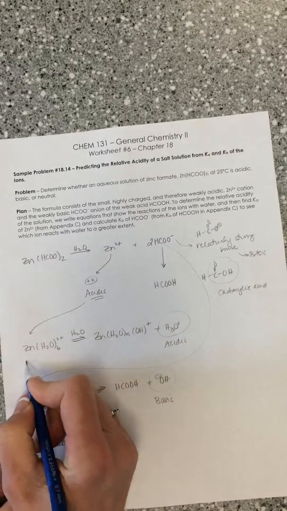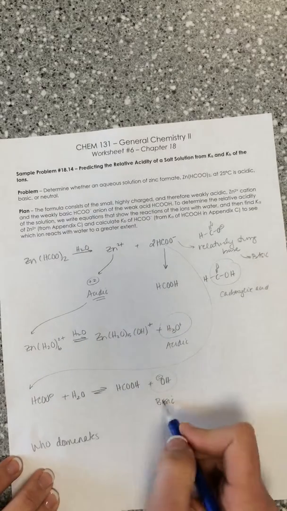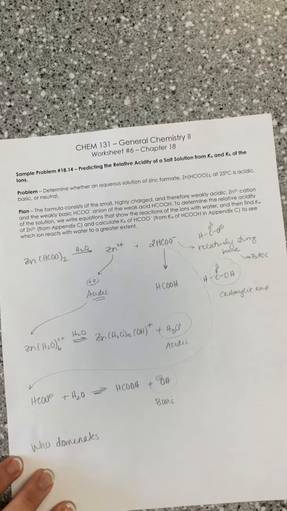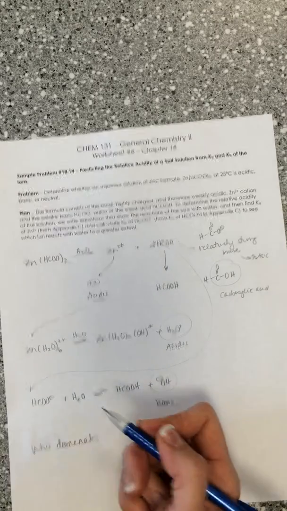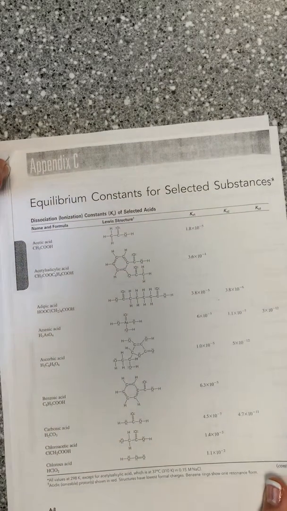We have one guy trying to make the solution acidic, pH less than 7, one guy trying to make the solution basic, pH greater than 7, so who dominates? Well, we have to compare the equilibrium constants to figure that out. This problem didn't give us any pieces of information, so what we needed to do is find those pieces of information from Appendix C.